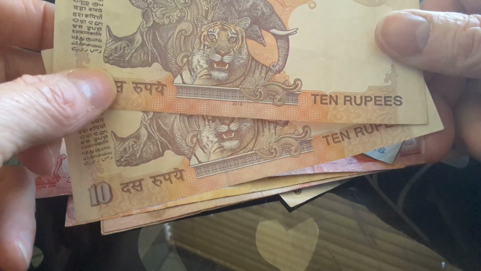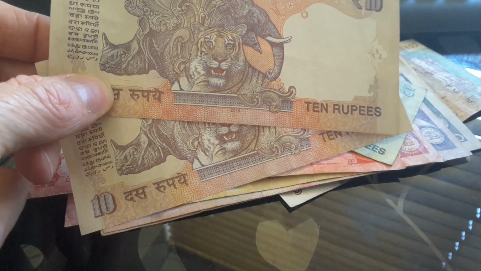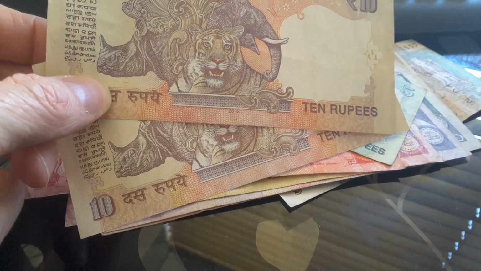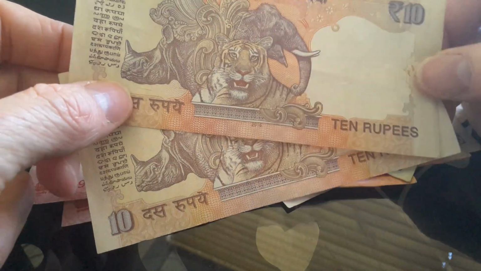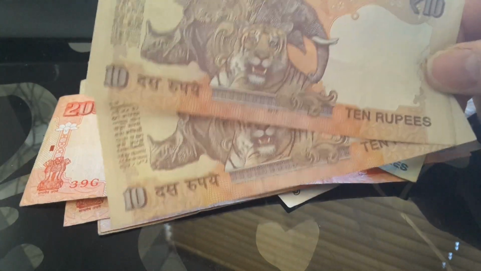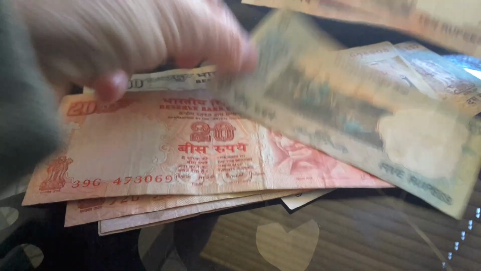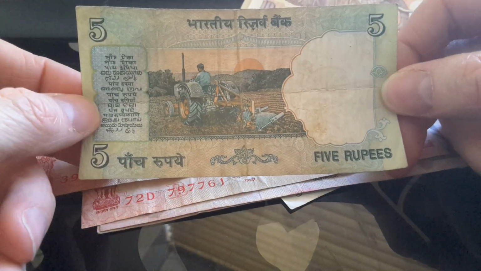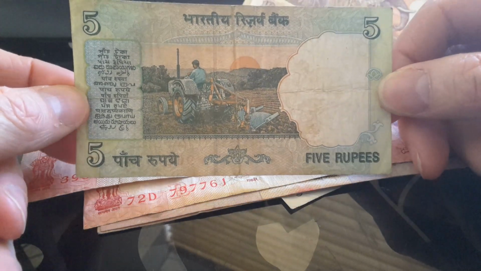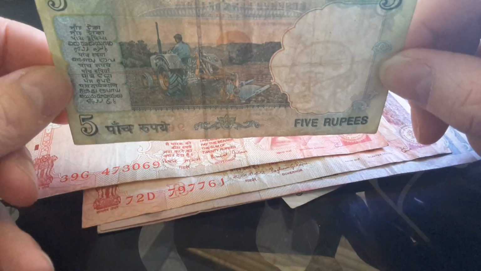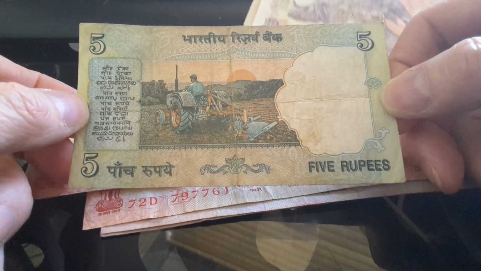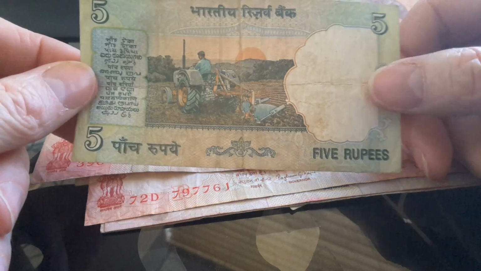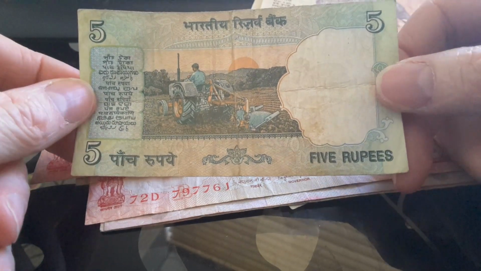So that's basically since 2005, I believe, or maybe 2009, they actually issued the dates on the banknotes. So on the 5, we have a tractor. This one looks quite nice, and they don't actually issue the 5 rupees anymore. They've changed it over to a coin, and most of it's in Hindi with the text in the background.